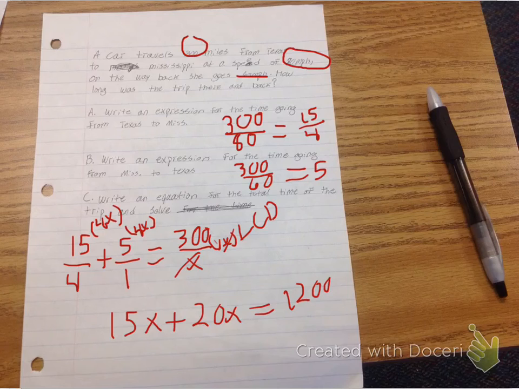Now when you do this, you'll combine these two together, which will get you 35. I'll just put it up in the top right corner. My bad, should have worried about space. It's kind of hard to write small. So you'd get 35x equals 1200.